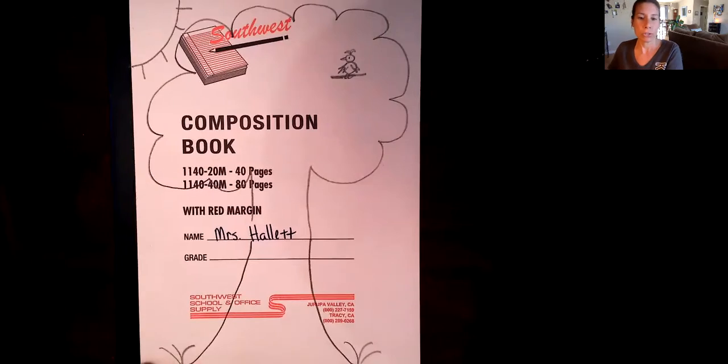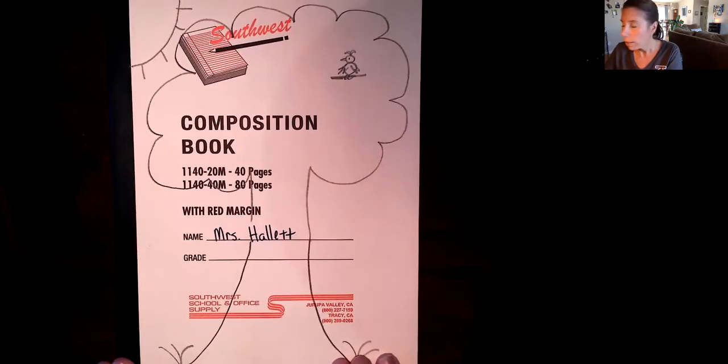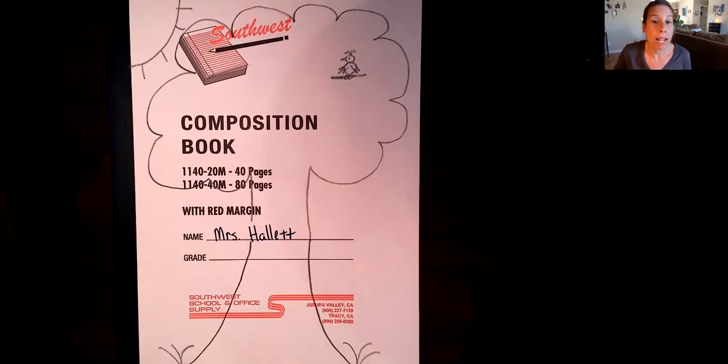All right, so you don't have to draw a tree. You can draw whatever interests you about science. Maybe you're interested in space, or you're interested in chemical science where you mix different materials together and they go like that.